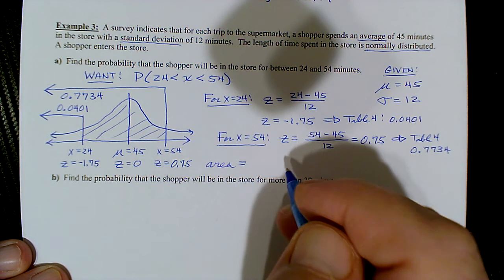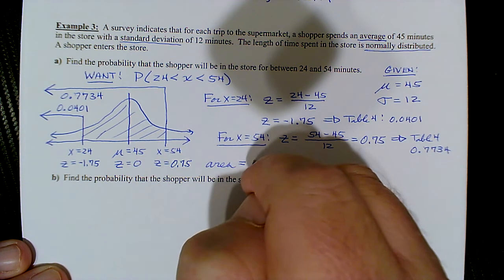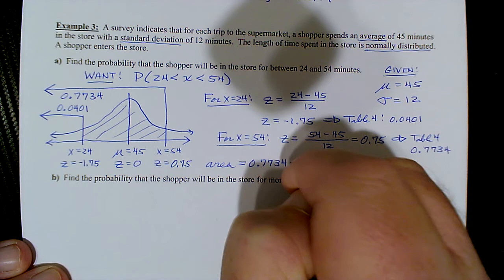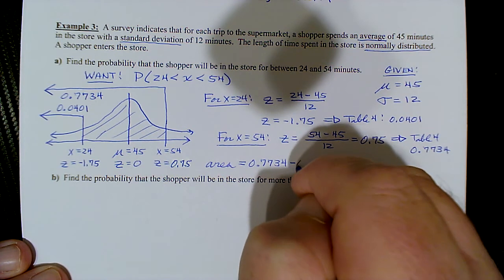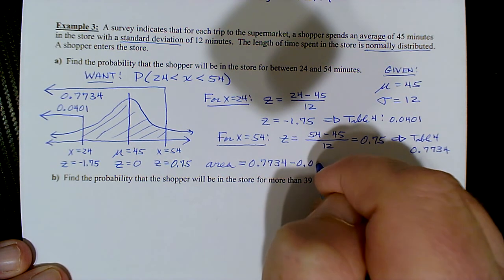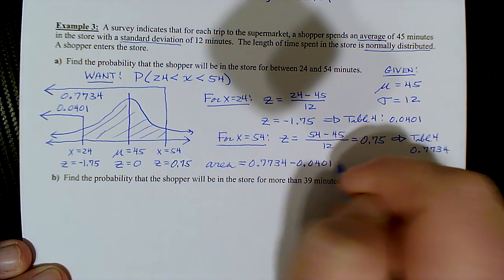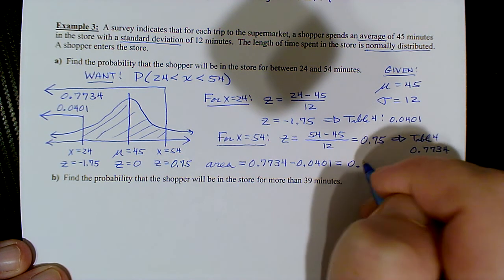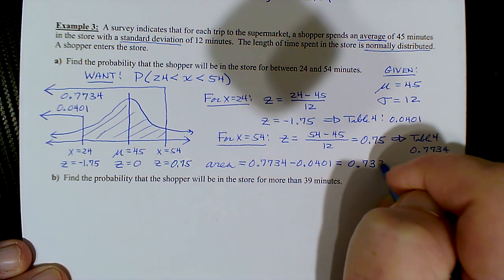And the area would be the difference, because we're between. Always the larger, in this case 0.7734, minus the smaller 0.0401. So the area we're looking for, the probability, is 0.7333.